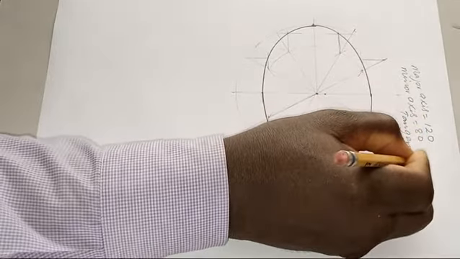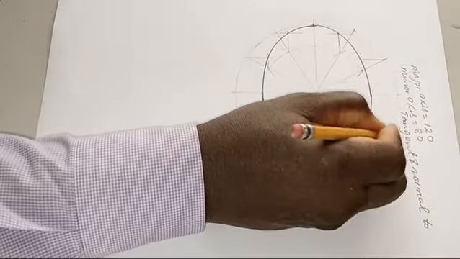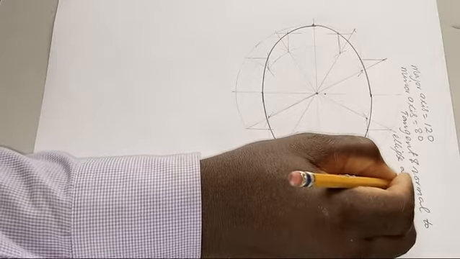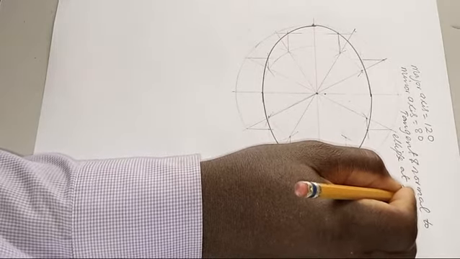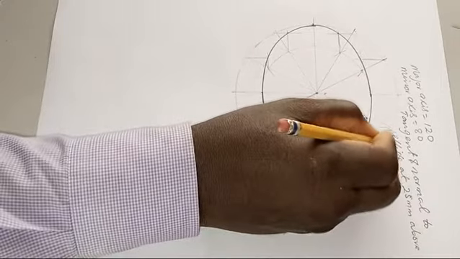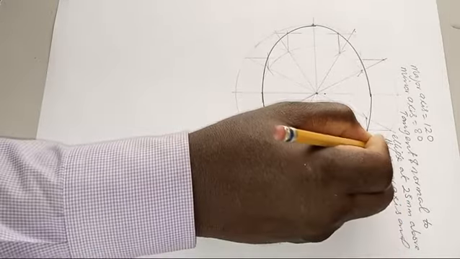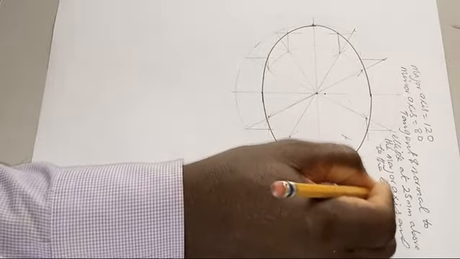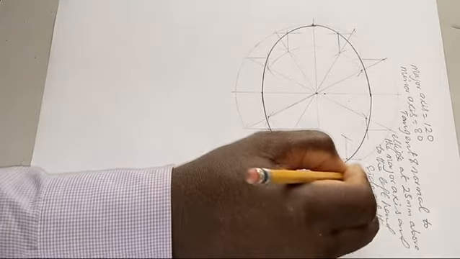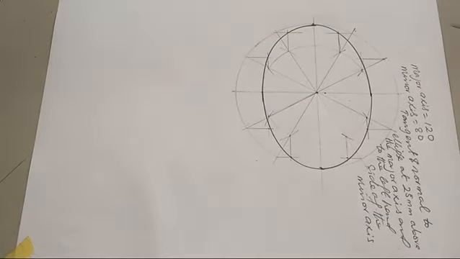Now we are now to draw tangent and normal to the ellipse at 25 mm above the major axis and to the left hand side of the minor axis. The left hand side of the minor axis, 25 mm above.